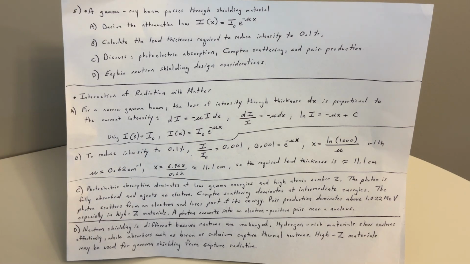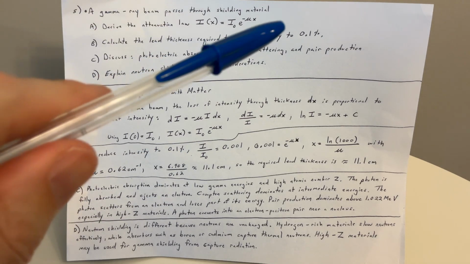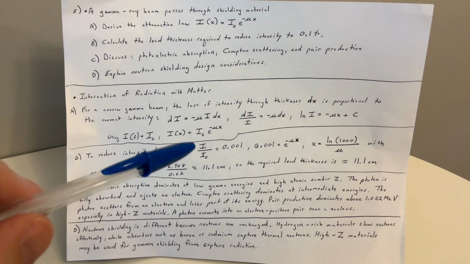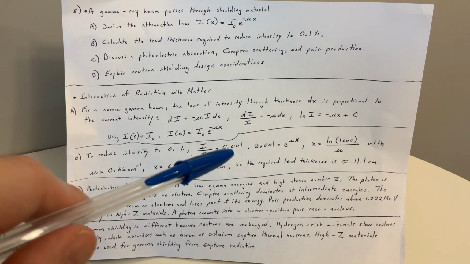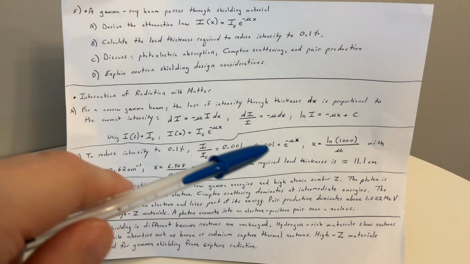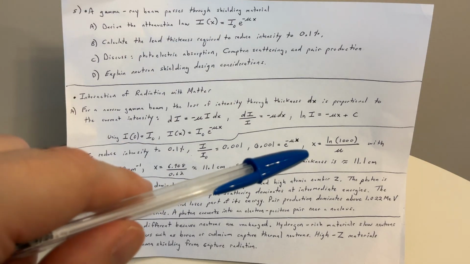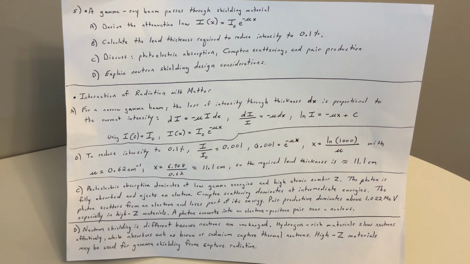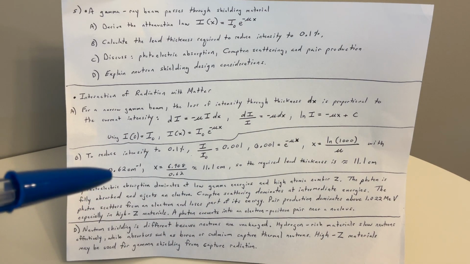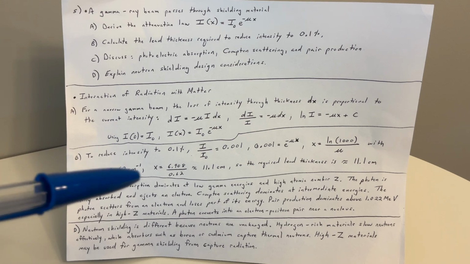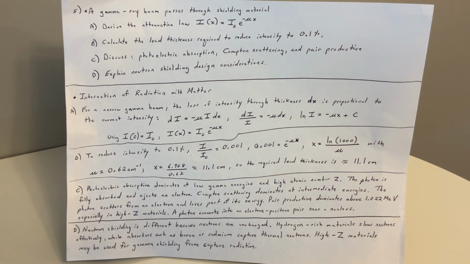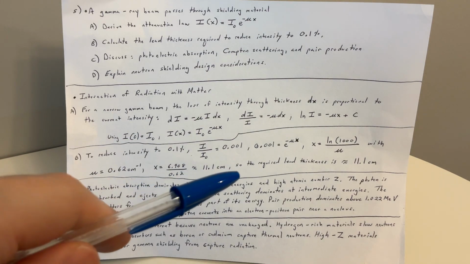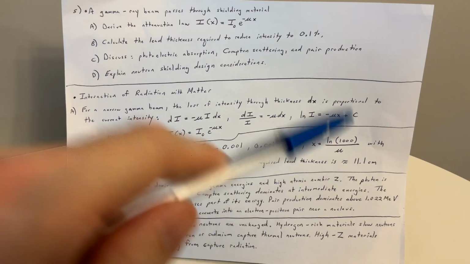Okay, B, calculate the thickness required to reduce intensity to 0.1%. To reduce to this percentage, we take I over I naught, we get 0.001. Set it equal to e to the negative mu x. Solving for x, x equals ln 1000 over mu, with mu equal to 0.62 per centimeter, and x is 6.908 divided by 0.62, approximately 11.1 centimeters. So the required thickness here is 11.1 centimeters.